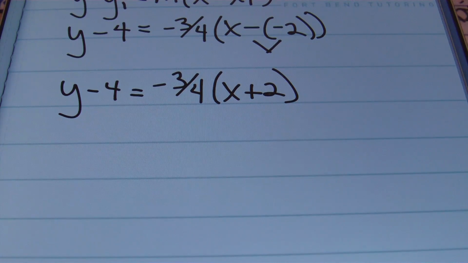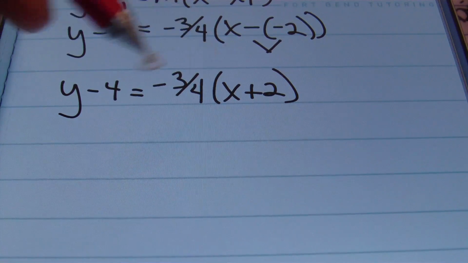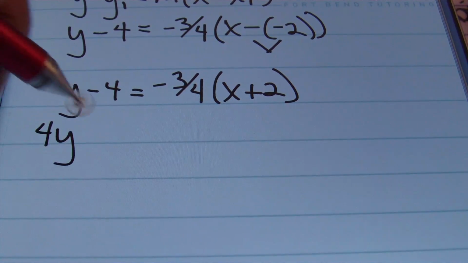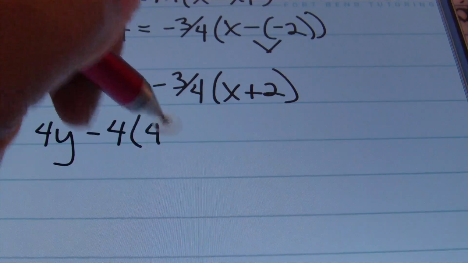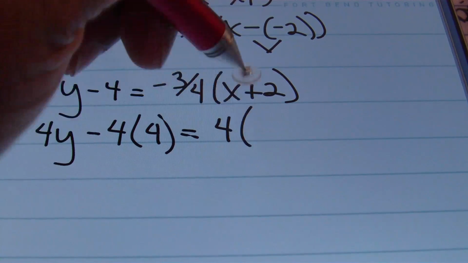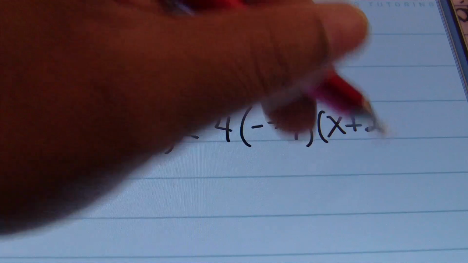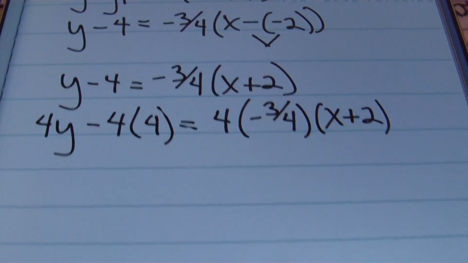And then since they're asking us to write this result in standard form, and I know I can't have a fraction involved, I'm going to go ahead and multiply each and every term here by 4 because of that denominator right here. I don't want to distribute this negative 3/4 inside the parentheses to get more fractions. Why would I want to do that? So I'm not. I'm going to multiply everything by this common denominator of 4. So it's going to look like this. I'll have 4 times y minus 4 times 4 equal to 4 times negative 3/4 times x plus 2, like so. That's it.